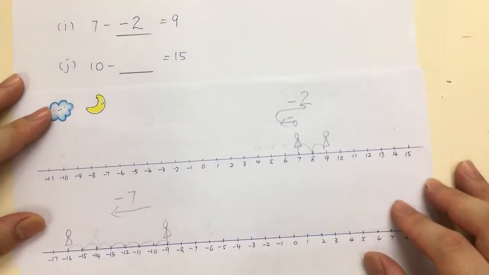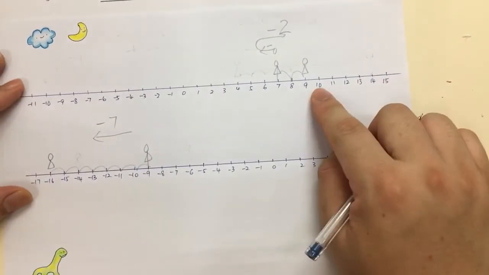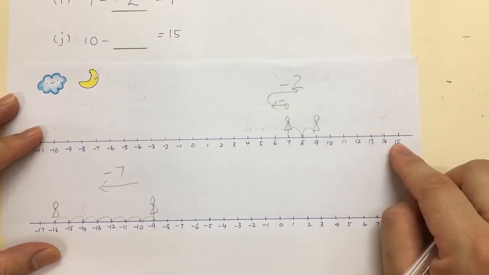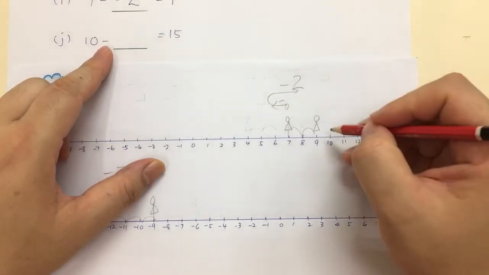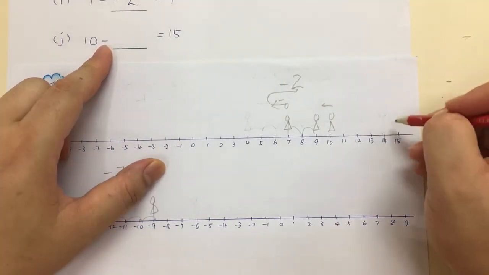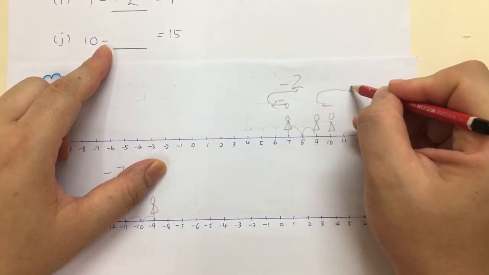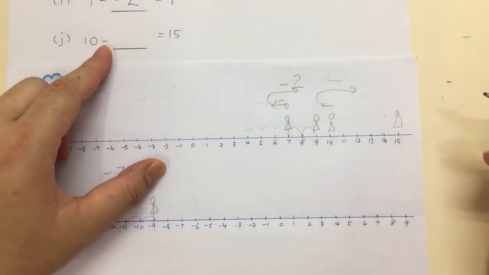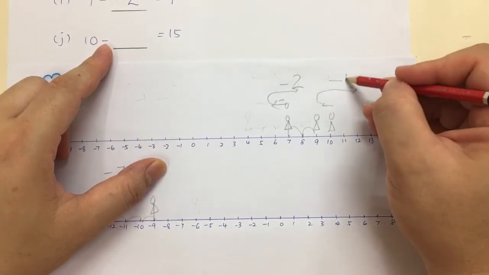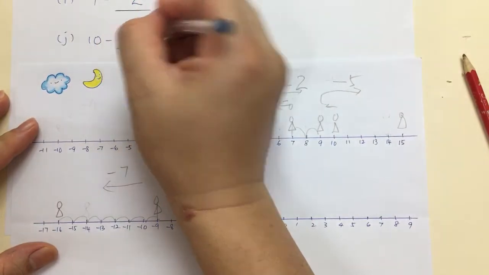Okay, again, I think these two questions are about the same. You are at level 10. You need to go to 15. But the question asks you to go this direction, but no, because you need to reach 15, you need to change the direction yourself by negative, and then the second step you need to count how many steps, 1, 2, 3, 4, 5. So it's negative 5. So my answer now is negative 5.